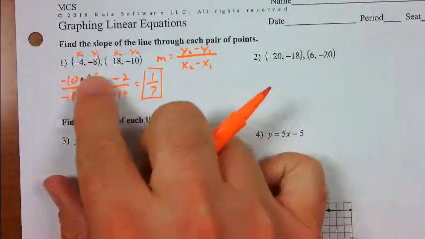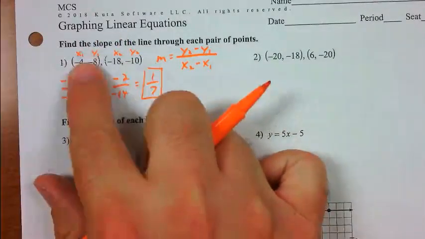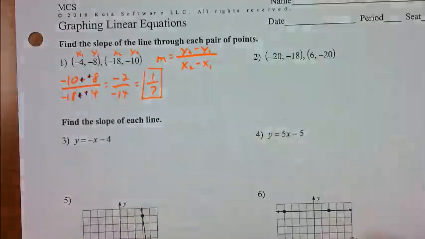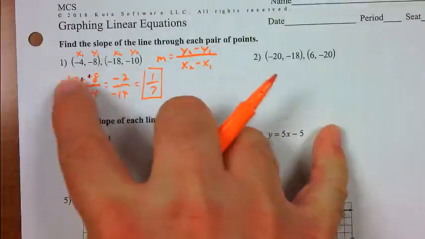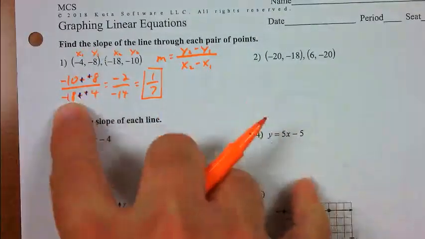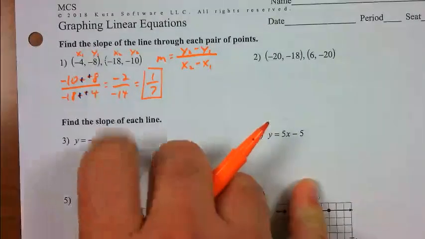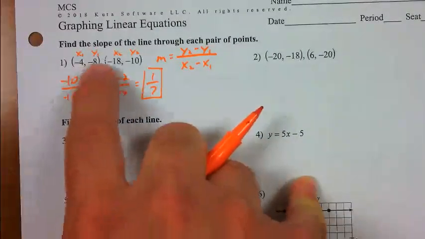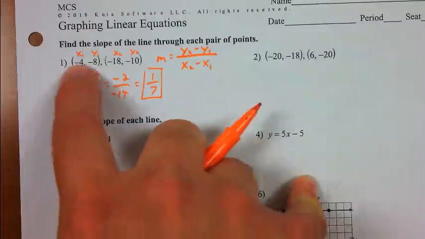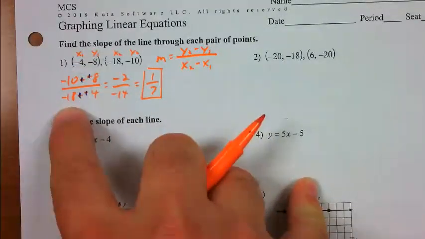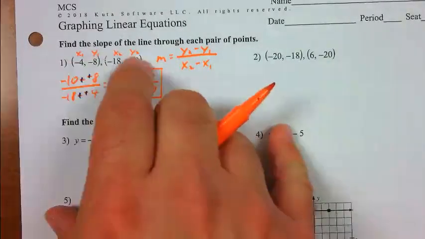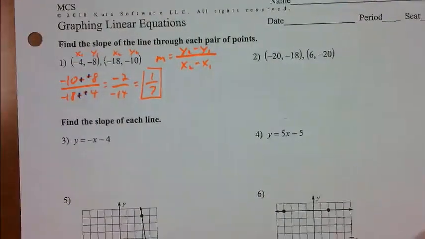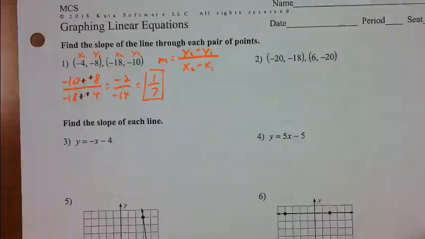So on here, again, it doesn't matter which one you call x1, y1, and x2, y2, but once you plug them in, you have to plug them in the same order. So if I'm using negative 10 first on top, then negative 18 has to be used first on the bottom. If I chose to use this one first on top, so the negative 8 first on top, then I'd have to do the negative 4 first on the bottom. So again, that part of the order matters. But assigning them as x1, y1, and x2, y2, it doesn't matter which one you call those two things.